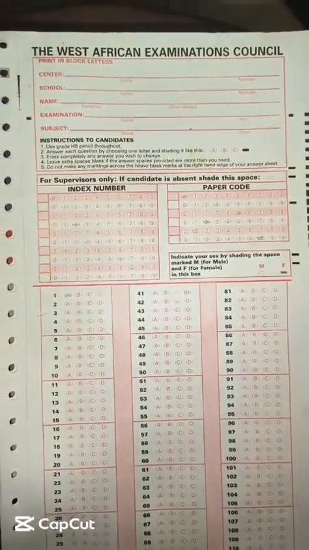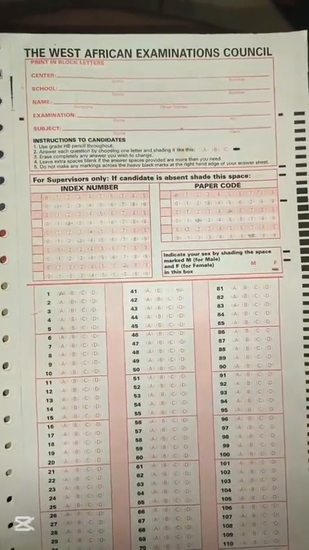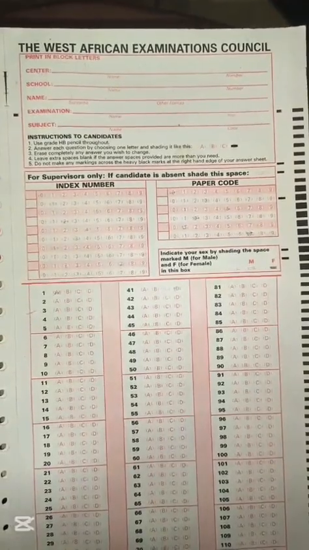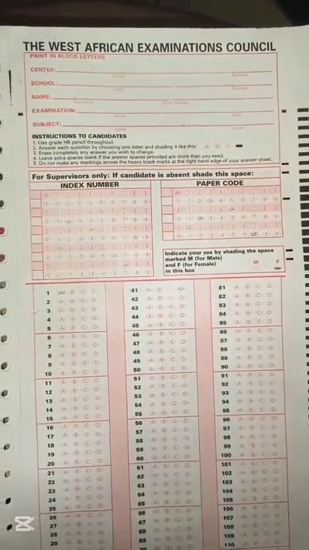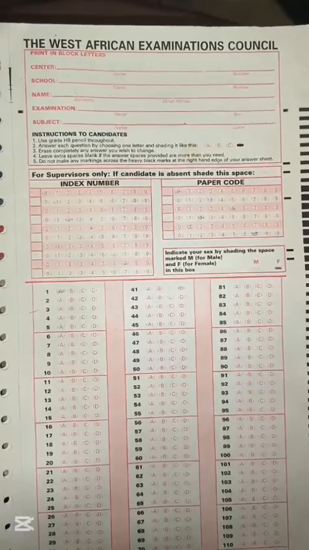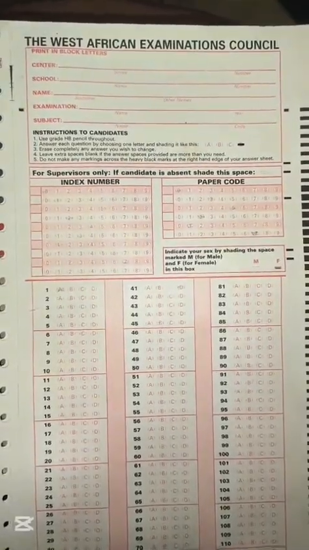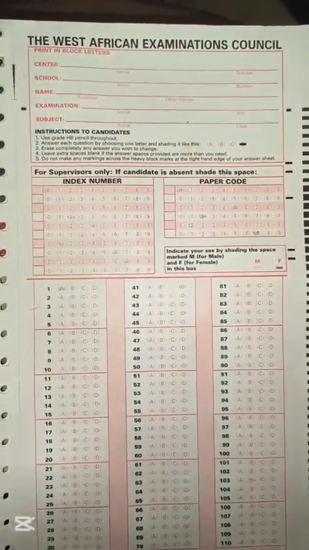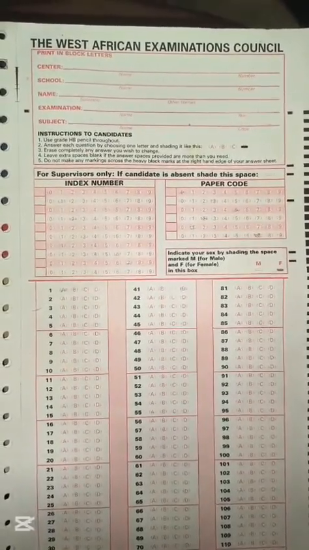Hello students, so today we're going to be learning how to properly fill in your objective sheet. This is very important because if you have any mistakes on this paper, your paper may not be accepted. So please pay attention and fill in your sheet accordingly.